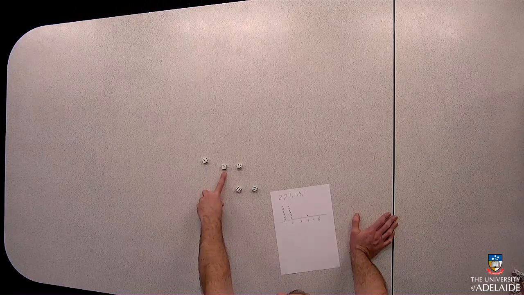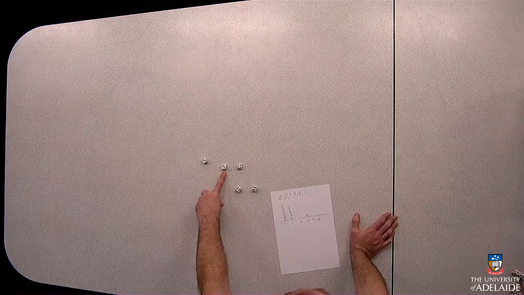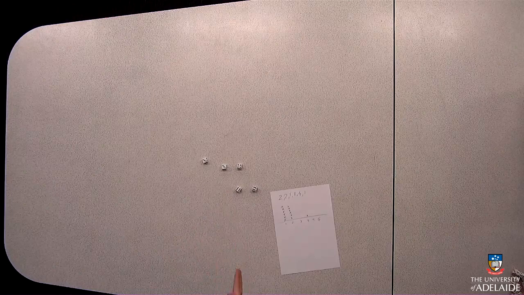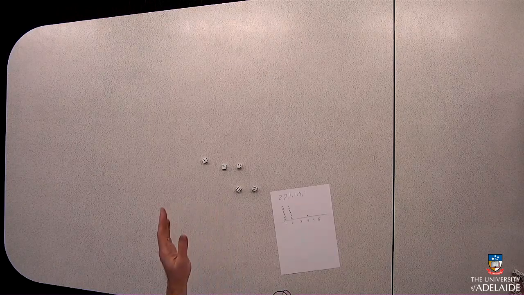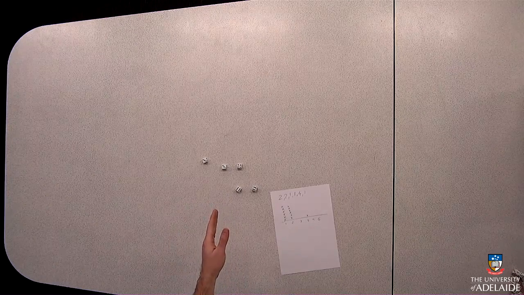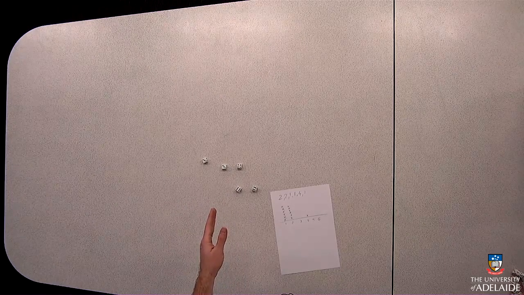Right. So, okay, just a second. And if I wanted the third one to be greater than or equal to 4, I would need both the first one and the second one to be less than that.